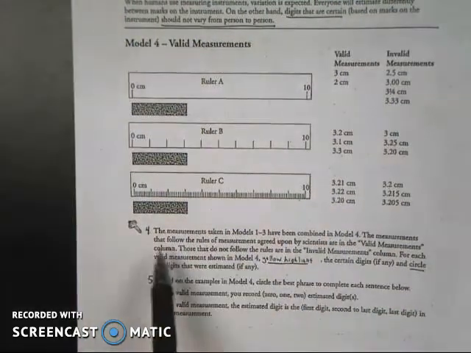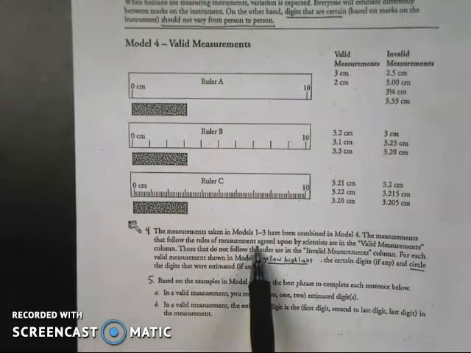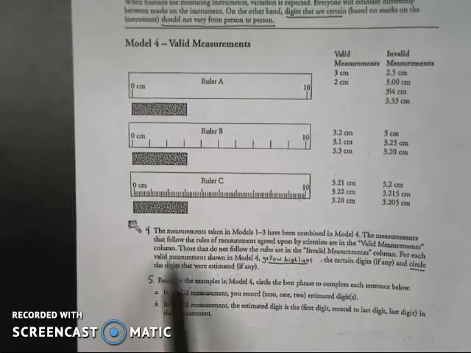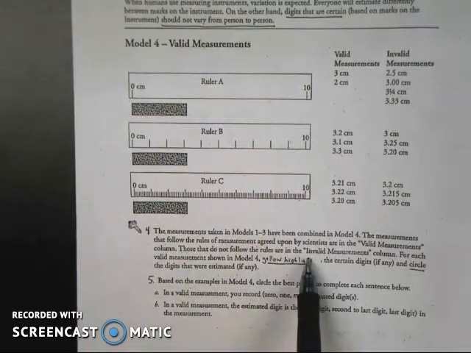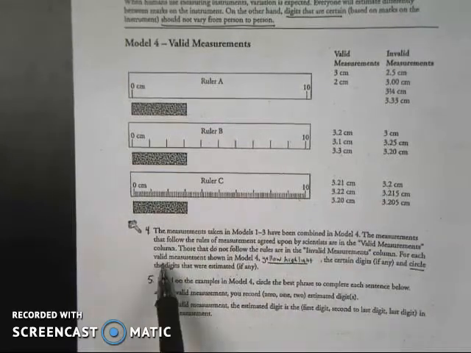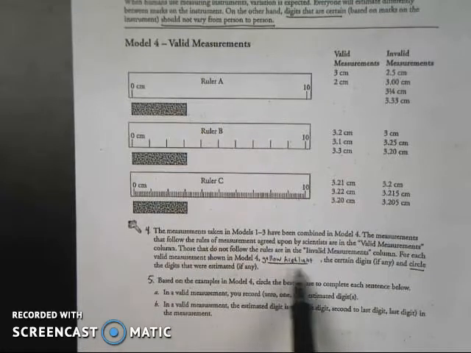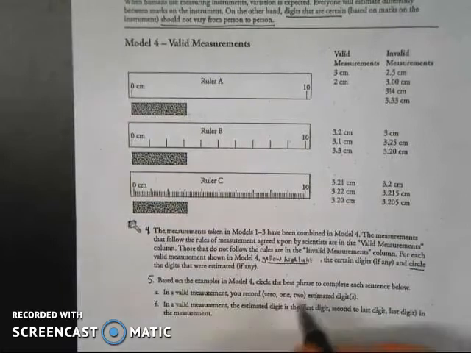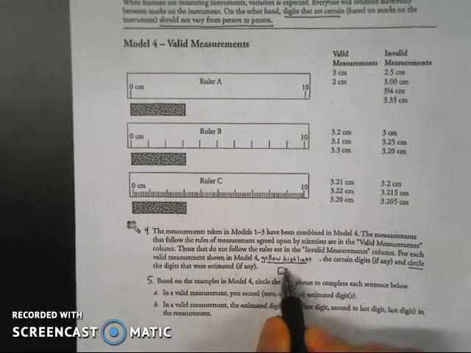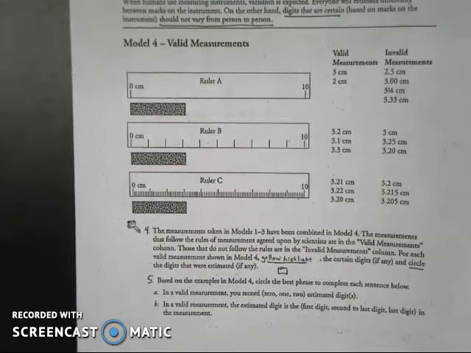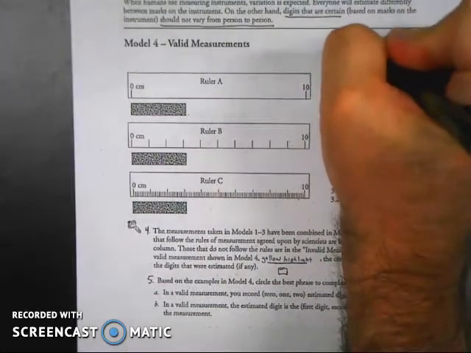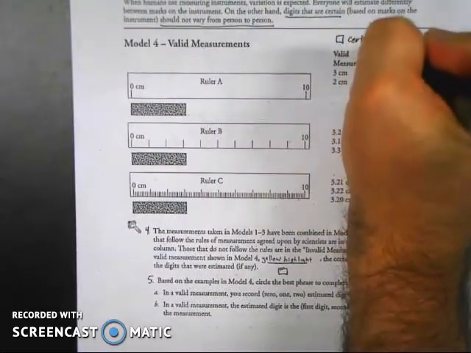Number 4 says the measurements taken in models 1 through 3 have been combined in model 4. The measurements that follow the rules of measurement agreed upon by scientists are in the valid measurements column. Those that do not follow the rules are the invalid. For each valid measurement shown in model 4, yellow highlight the certain digits, if any, and circle the digits that were estimated. If you don't have a highlighter, just put a box around the certain digits, if any, and circle the digits that were estimated. I'll put a little key up here. Box is certain, circle estimated.